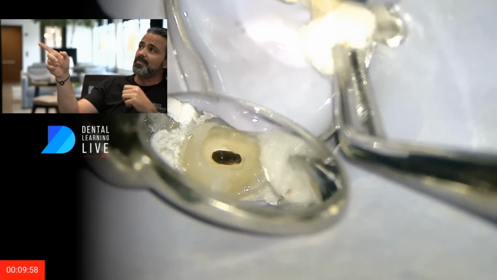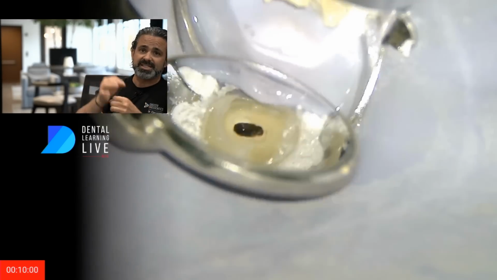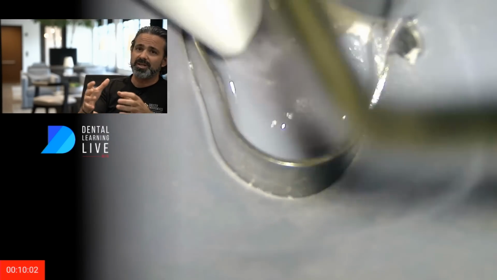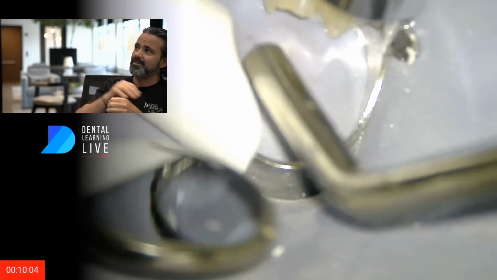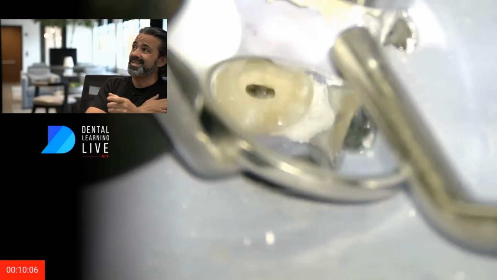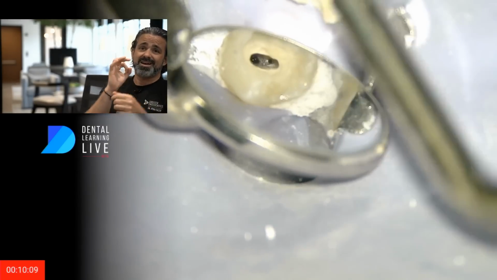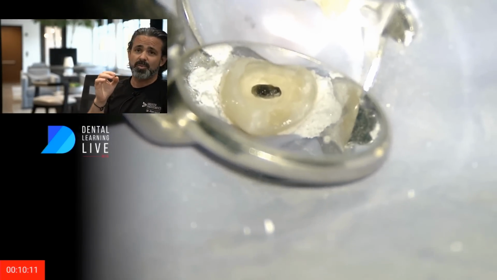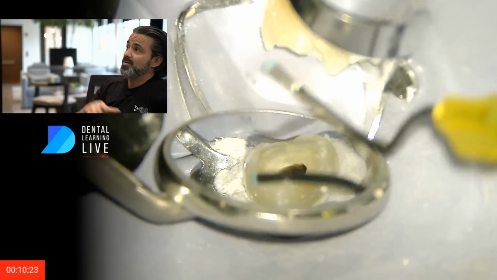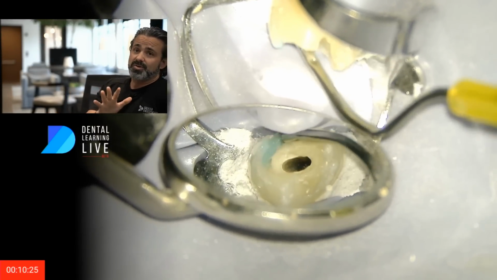So you saw me fit the matrix in there, just seated it on. I wanted to make sure my opening and the pin placement of the matrix can actually be seated in there. And then I take a cotton ball that's saturated in isopropyl alcohol, and I'm just putting it in and around the tooth and blowing it dry.